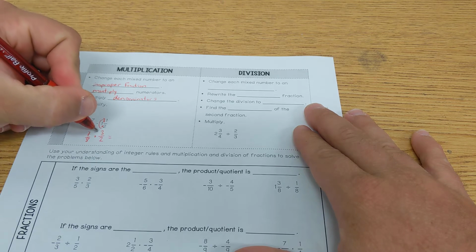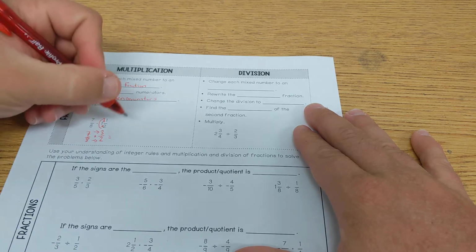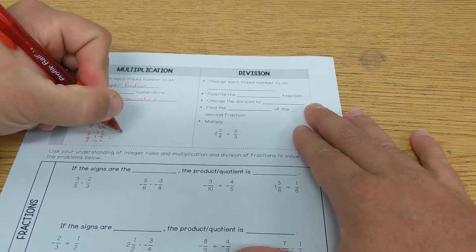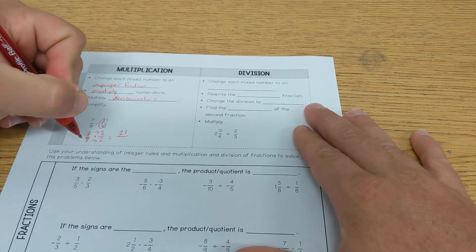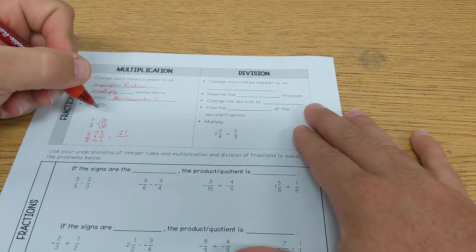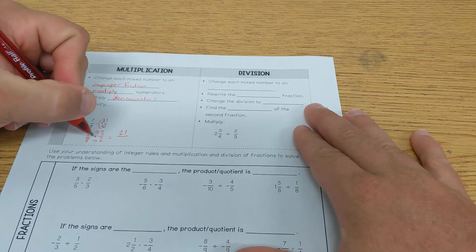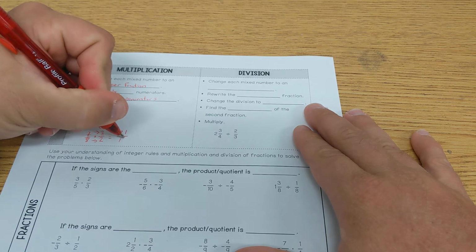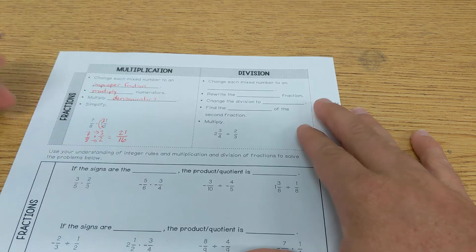Now, once we get here, we multiply straight across. 7 times 3 is 21. 8 times 2 is 16. Okay?